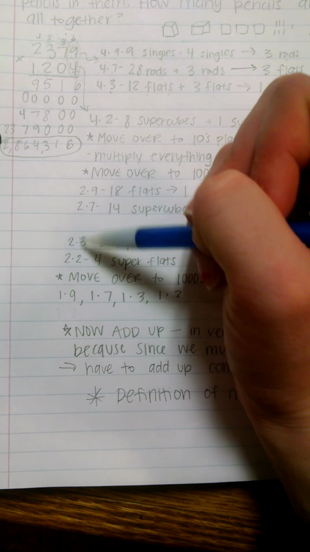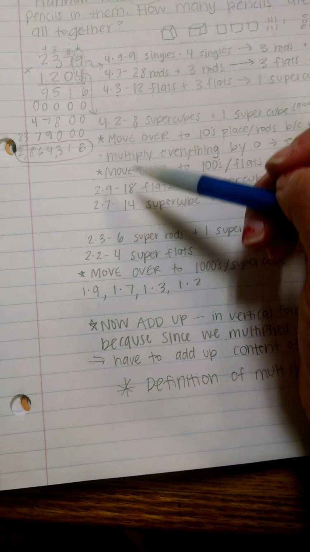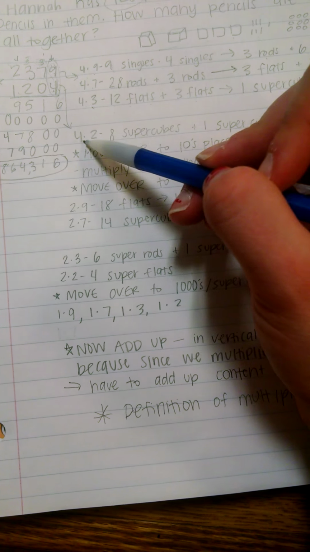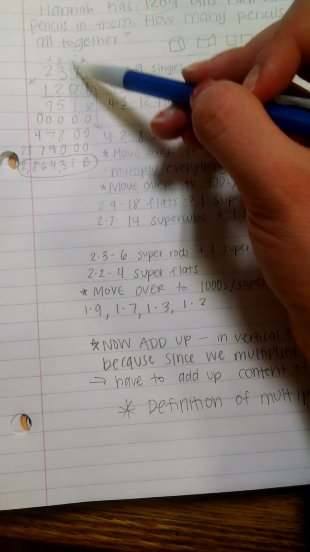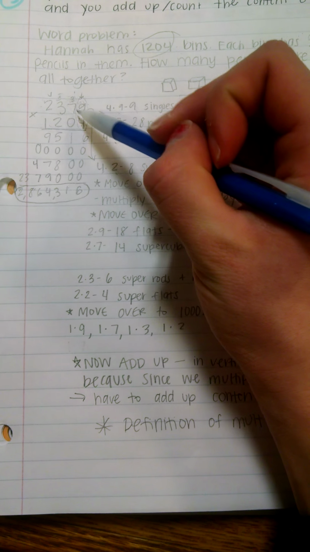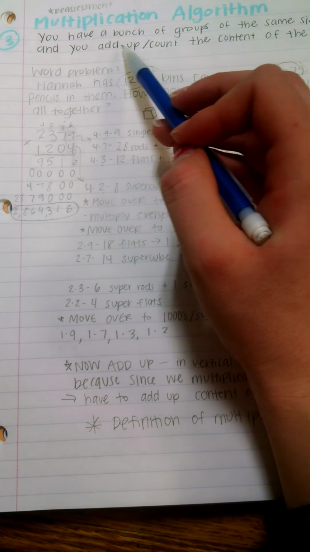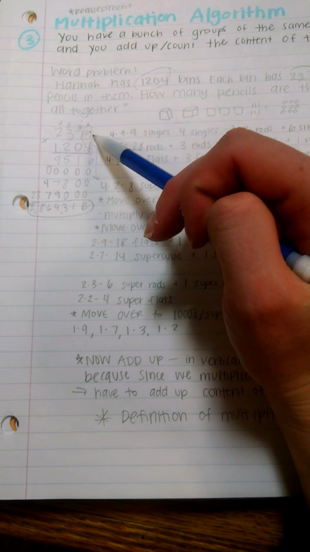So carry that over. Alright, now we are going to do the final number, 4 times 2, and since, again, we are in different units, we have to do it in sub-problems, because you have a bunch of groups of the same size, and you add up or count the content of the groups.